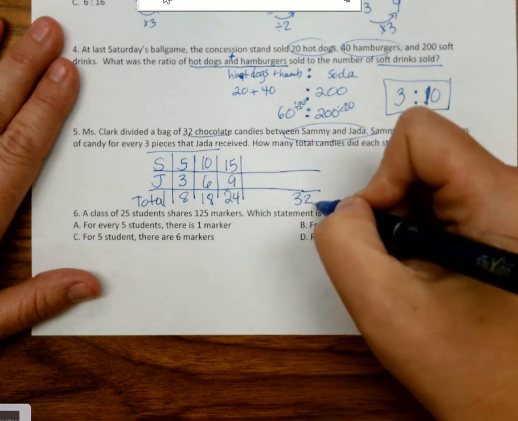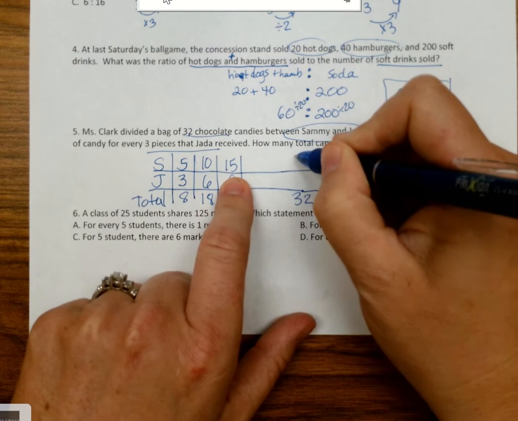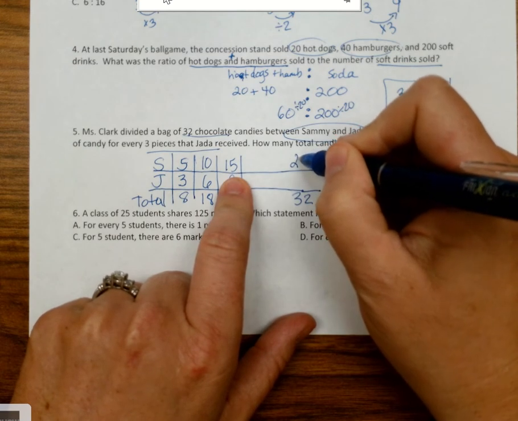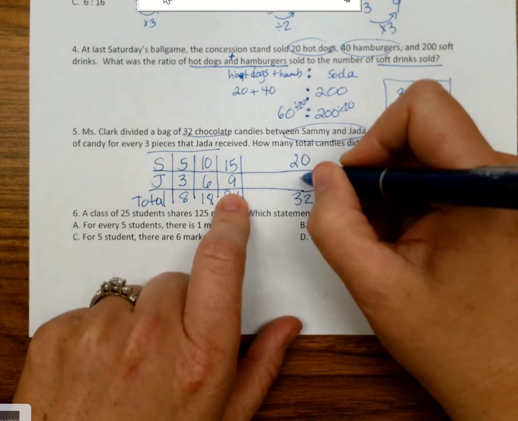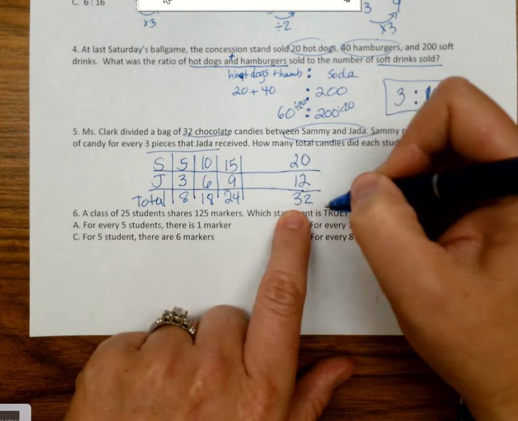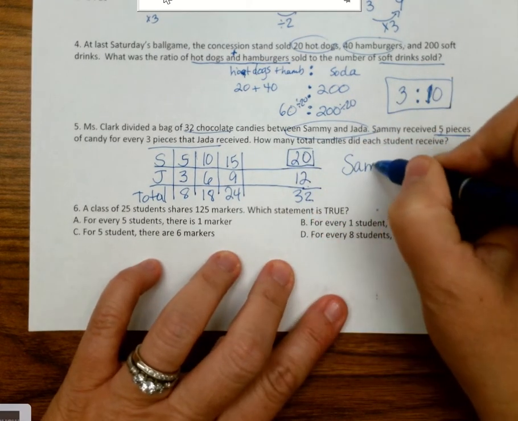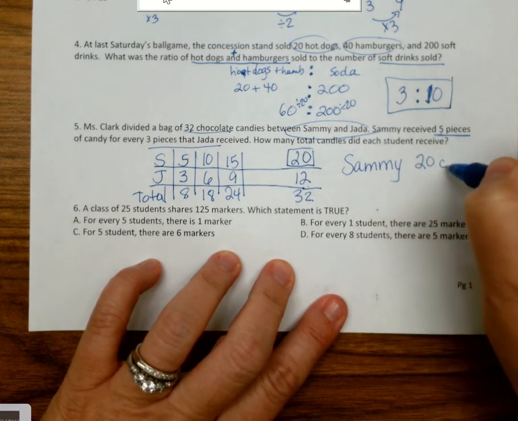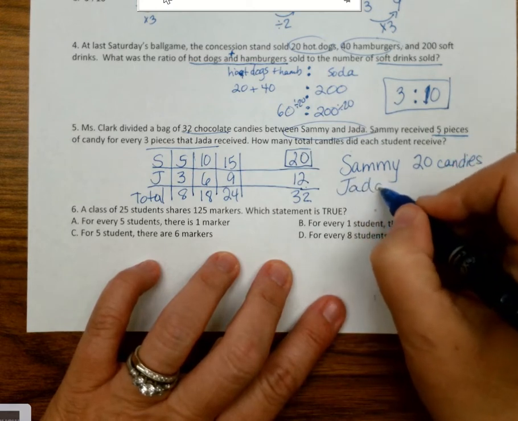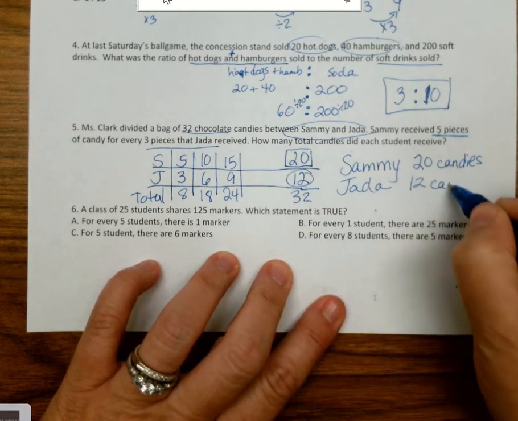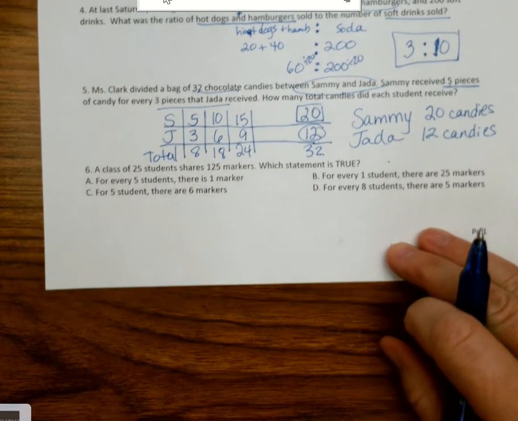Well, I'm getting pretty close. I know 8 more is going to give me 32, so I'm just going to go right here. 15 plus 5 is 20. And then 9 plus 3 gets you to 12. And when I add those up, that gives me 32. So what that means is that Sammy will receive 20 candies, while Jada will receive 12 candies. All right, great opportunity to use a chart on that one.